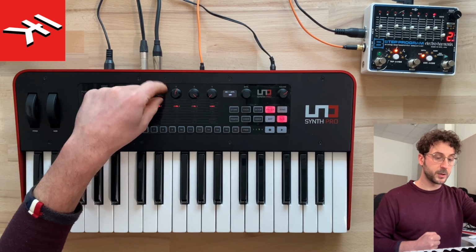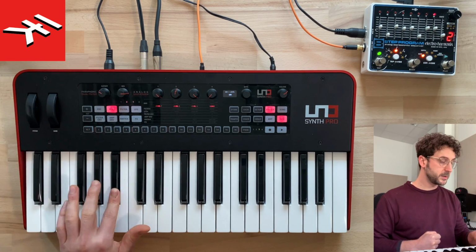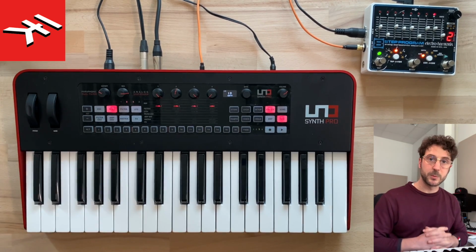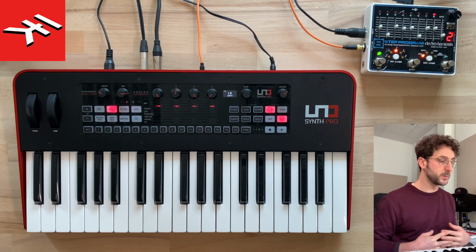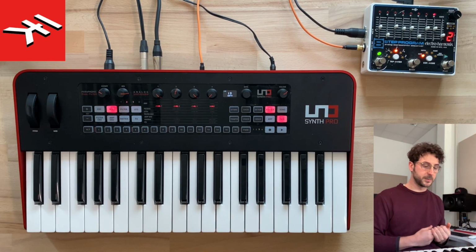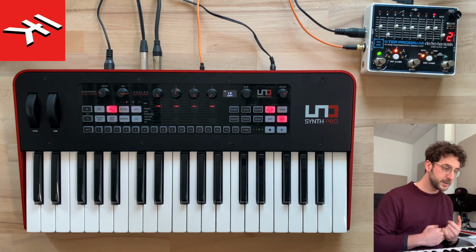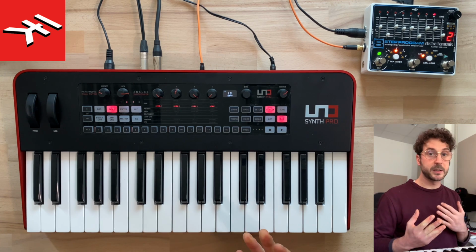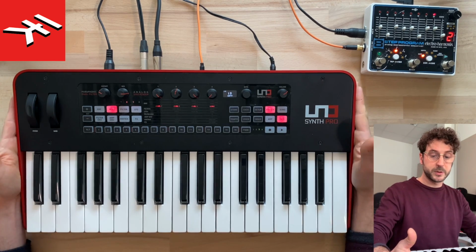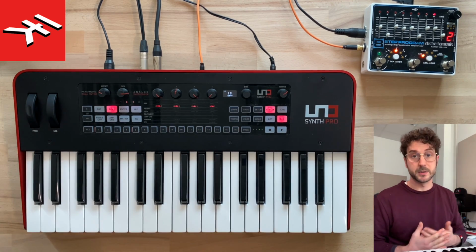Then I'm going to increase the level of oscillator 1. Then we have our triangle wave. Now, to create the sound that you just heard, I use the second filter, because you must know that Uno Synth Pro has two analog filters.